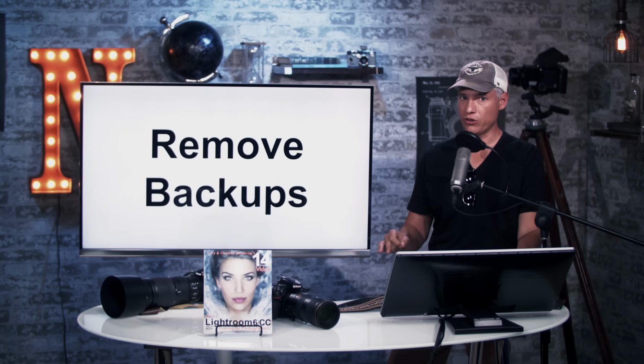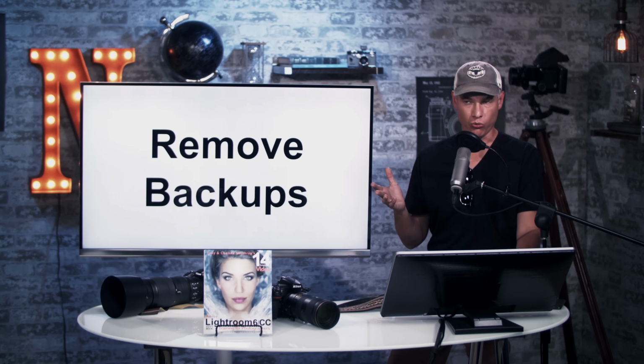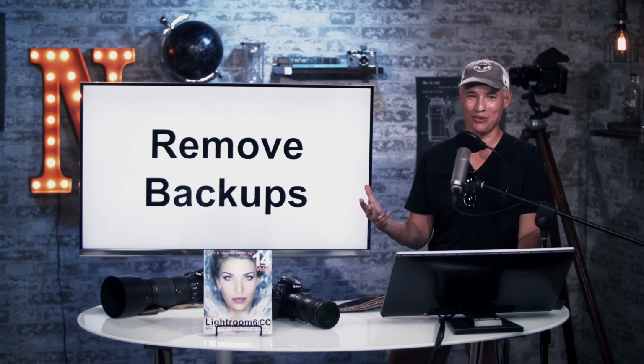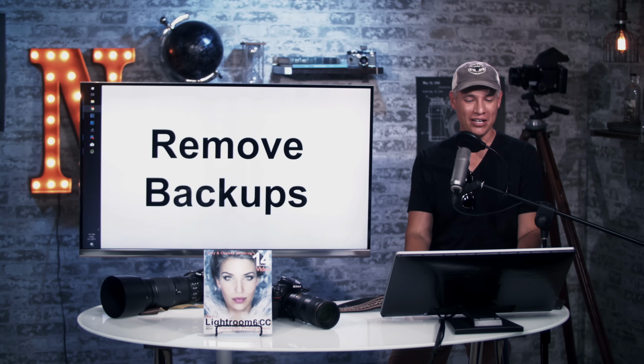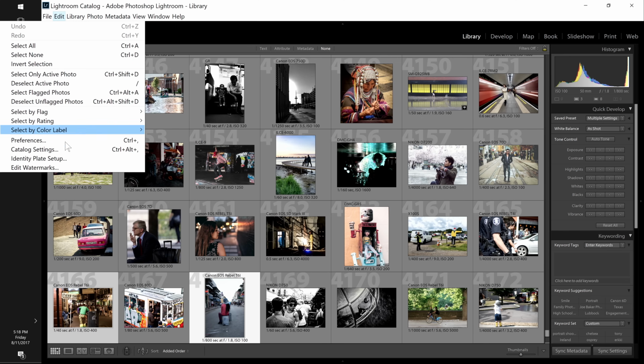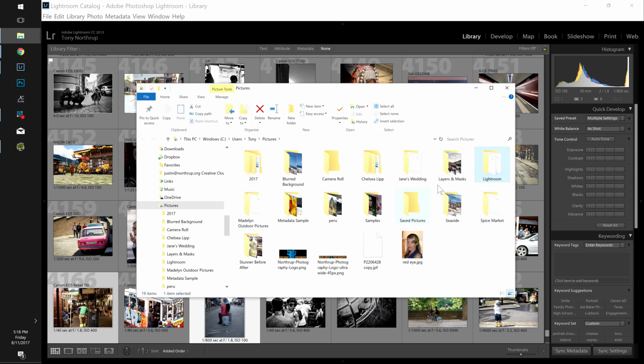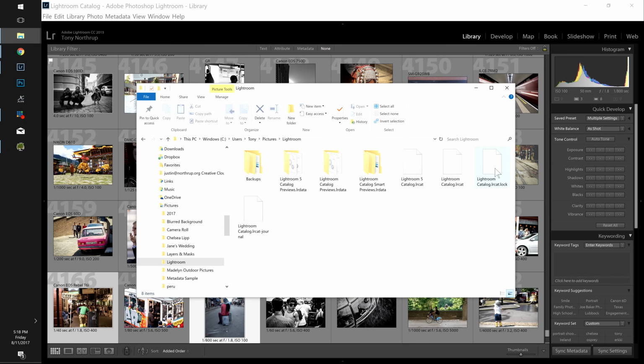Next, you're going to remove unnecessary Lightroom backups. Lightroom will regularly make a backup of your catalog if you let it. You know that thing where it's always bugging you? Do you want to back up your catalog now? To find your catalog, go to Edit, Catalog Settings, and then on the General tab here, click the Show button. This is just going to open up an Explorer window where your catalog is. And then dig into the Lightroom catalog and then Backups catalog.